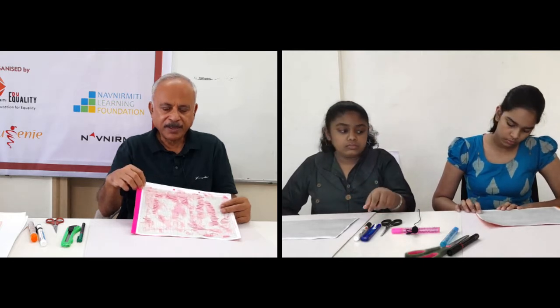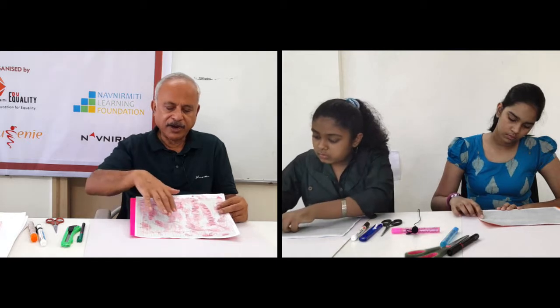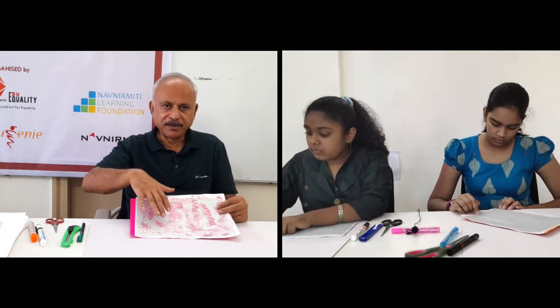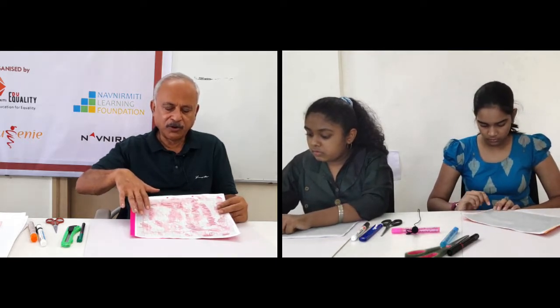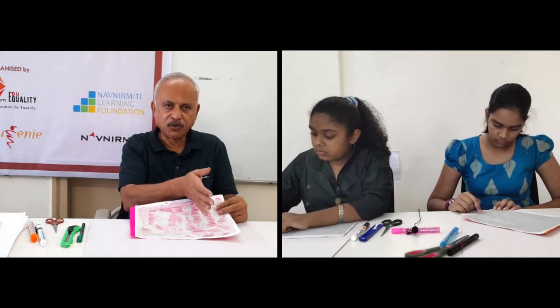I will also invite our participants Gyan Jyoti and Nandita. Gyan Jyoti and Nandita, please mark the points which represent the corners of the square, and try to use the corner of the paper, because we will use the other part to cut out more shapes.